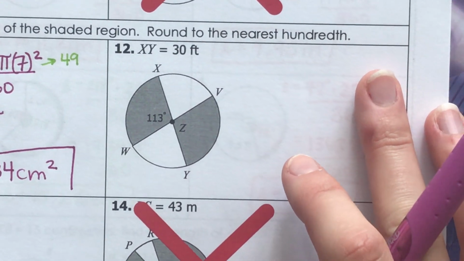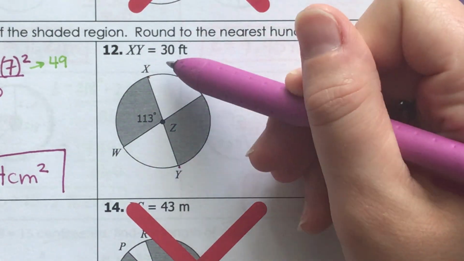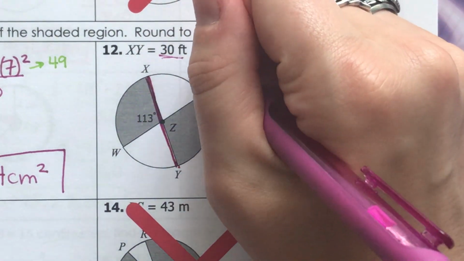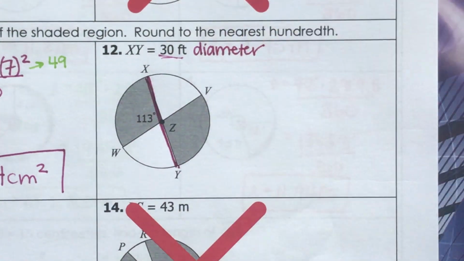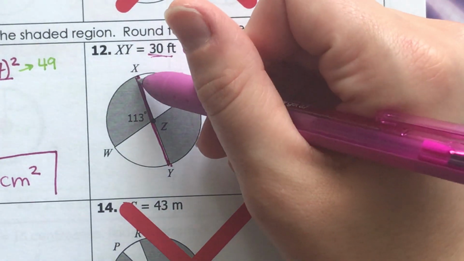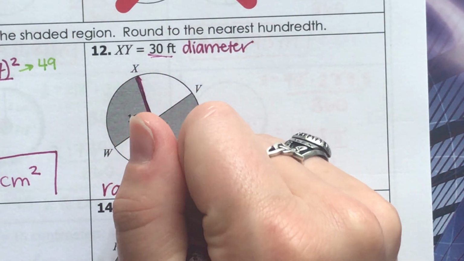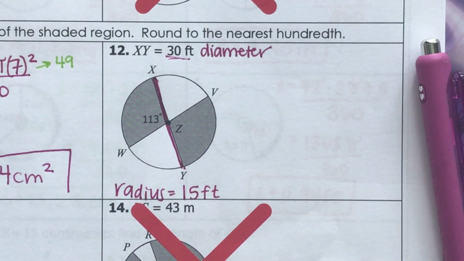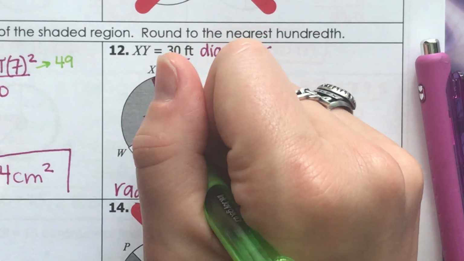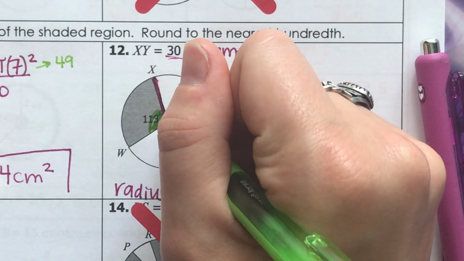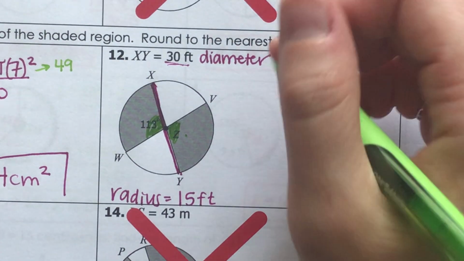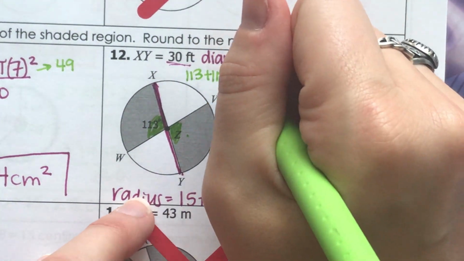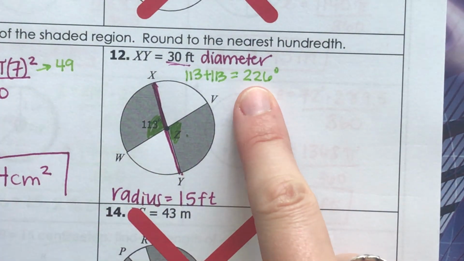Okay. Number 12. XY is 30 feet. Okay, so be careful. XY is not a radius, it's a diameter. The radius would be half of it. So my radius is half of 30, or 30 divided by 2, so it's really 15 feet. That's important to know. I give you the shaded area angle is 113. These are vertical angles, so this one is also 113 degrees. If I add together 113 and 113, in total, I'm going to get 226 degrees, and I'm going to use that in my equation now.